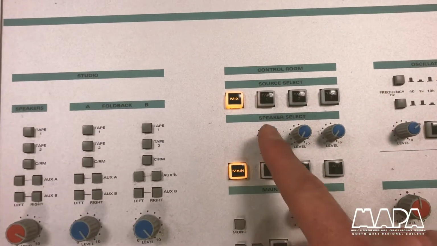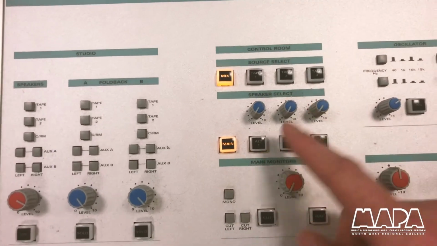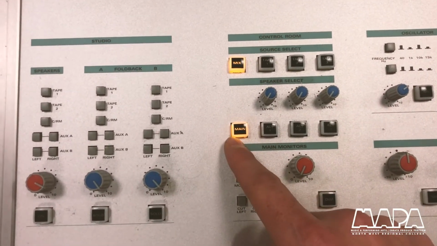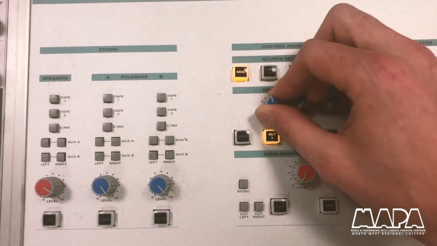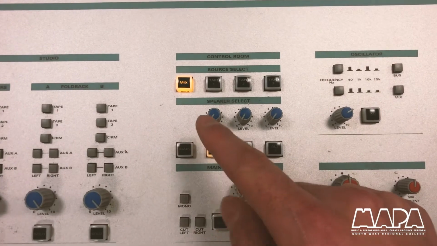These other speaker volumes are for the other sets of speakers, so we only have 2 sets. The main is our Atoms. If you press Alt 1, this then becomes the speaker level for the Genelec speakers that we also have.